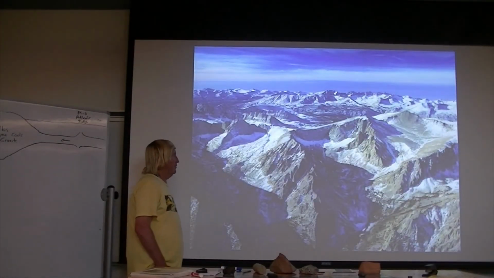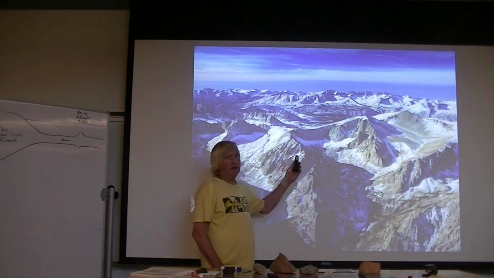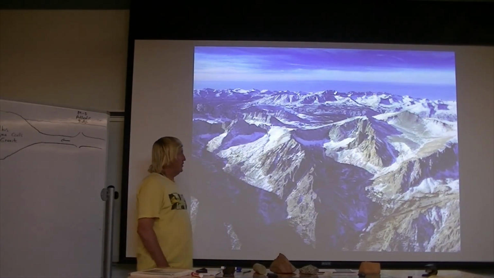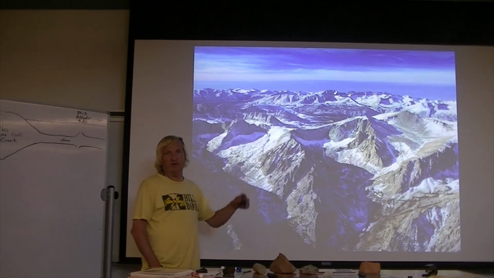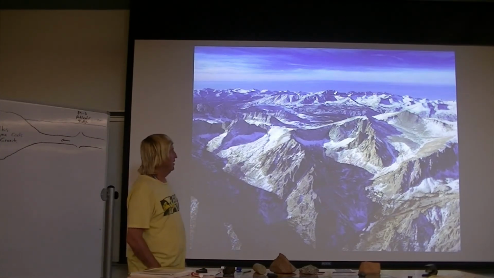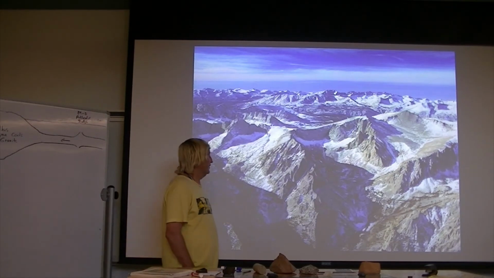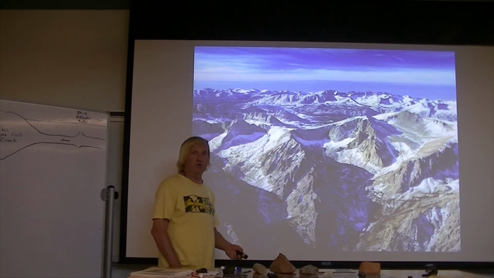So here are the Sierra Nevada mountains and the Rocky Mountains. This profile fits both. Those mountain ranges were twice as high as they are today. They've been cut down by 5 major glaciation periods. And so ice is very heavy, it's very dense, it's very erosive. It's like sandpaper.